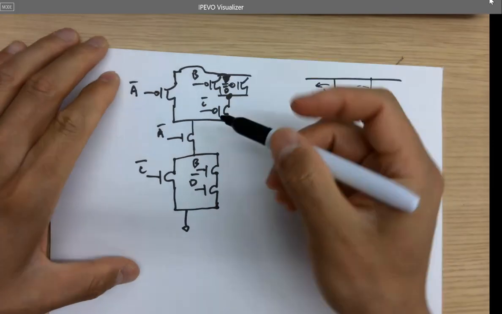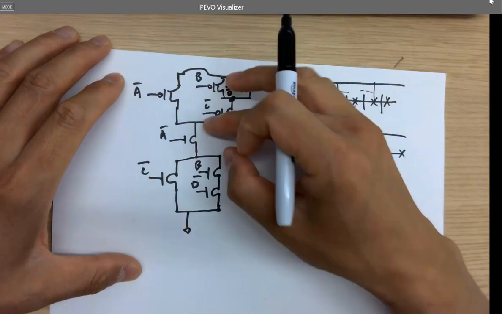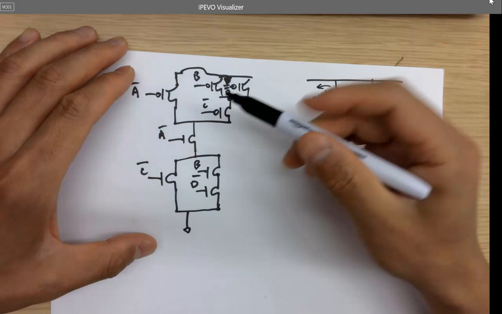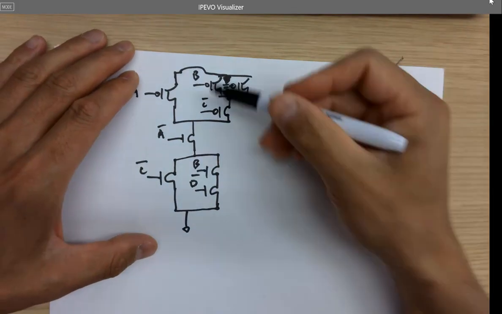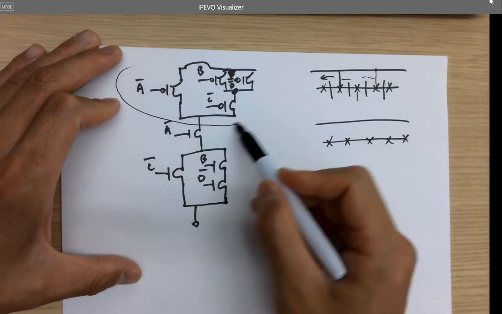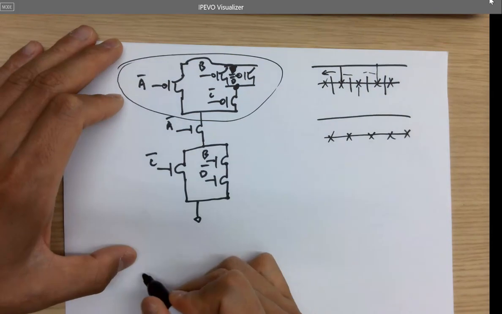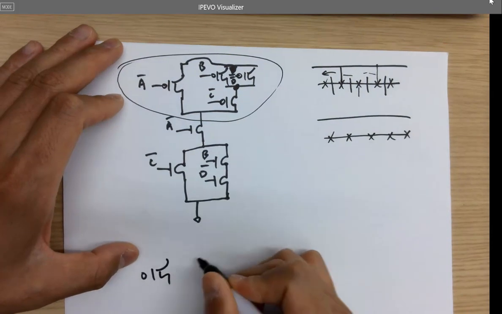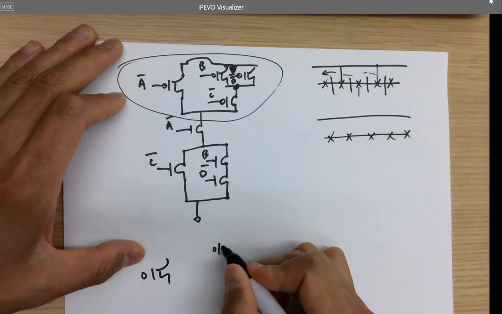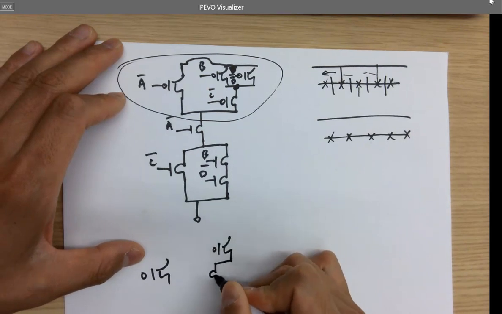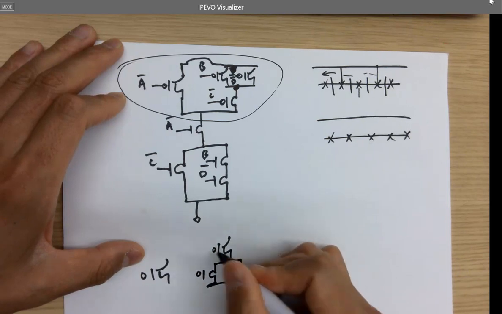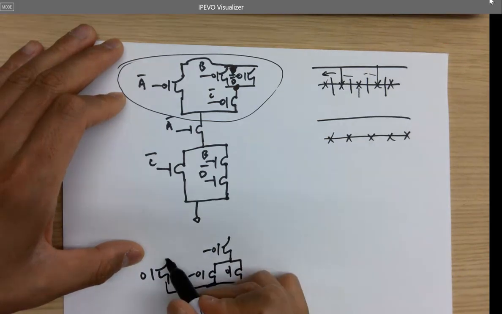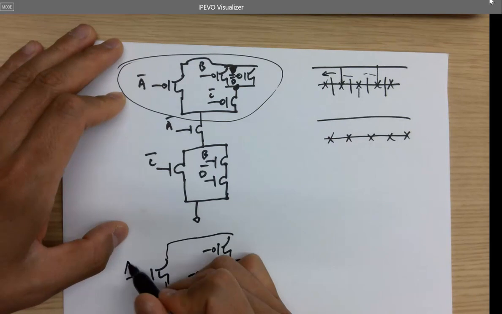So what if I swap them? Now it's challenging because I have to deal with the parallel transistors first, right? Can we redesign the circuit to make it look like this? Is it changing the circuit or logic?